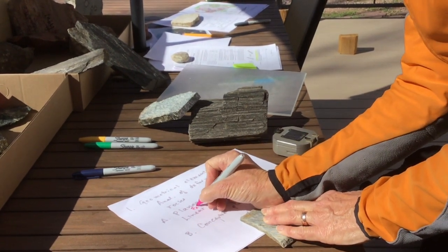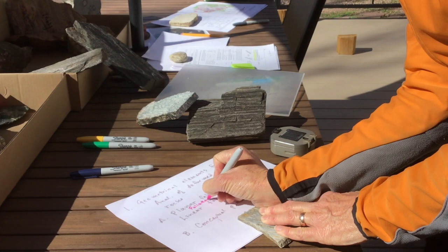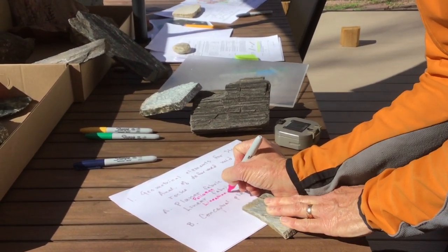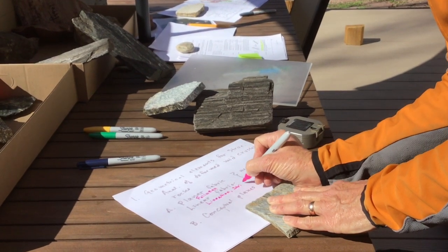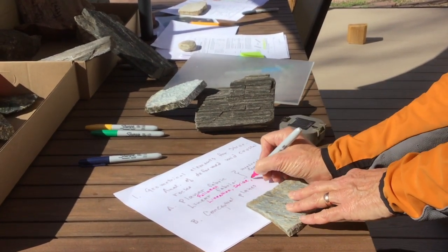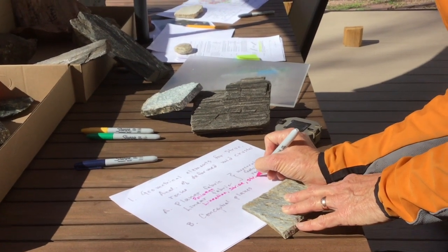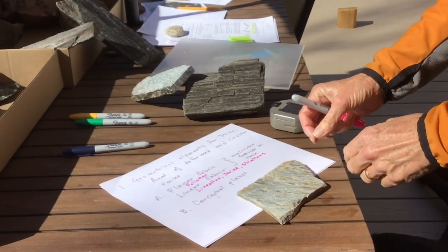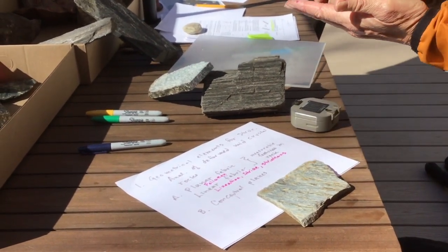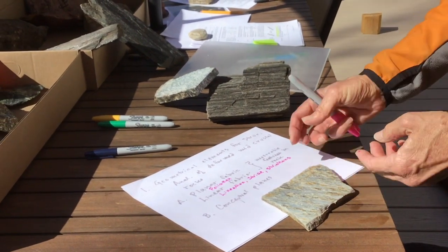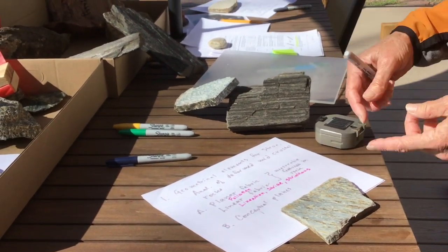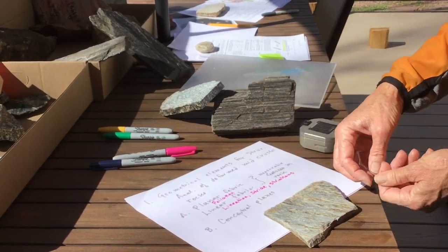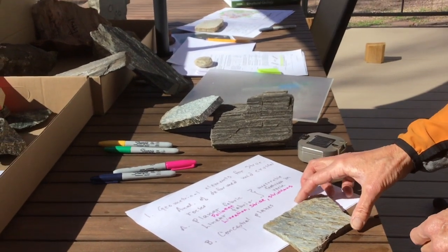So foliation, lineation, or we can flexibly use the word striae or striations for those lines, but these are specifically not slickenlines formed by frictional grinding and scraping. These are lines formed by recrystallization and growth of minerals in the least direction, in the stretching direction where there's the least opposition to their growth.